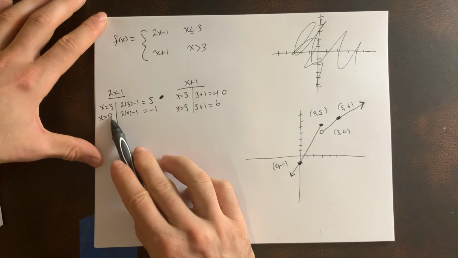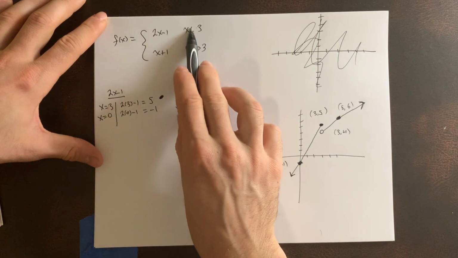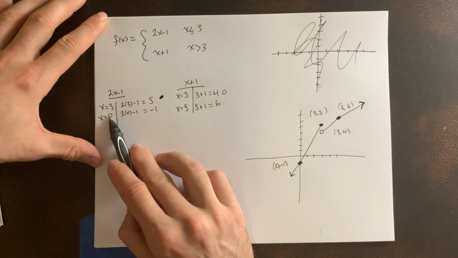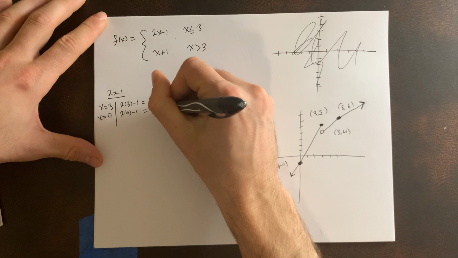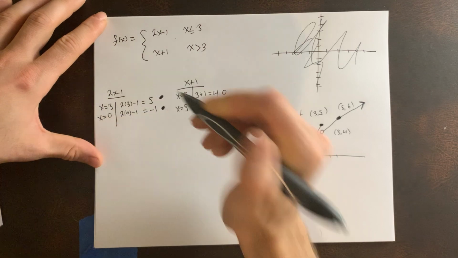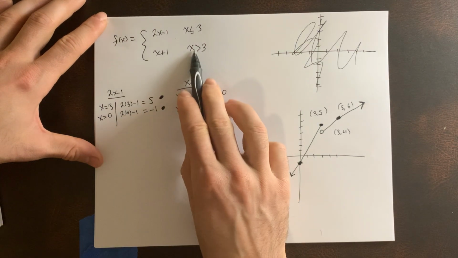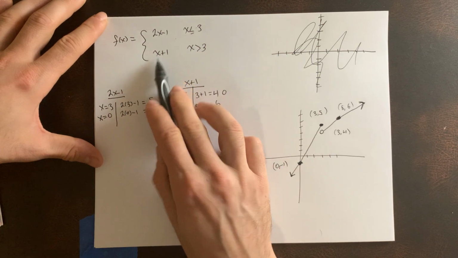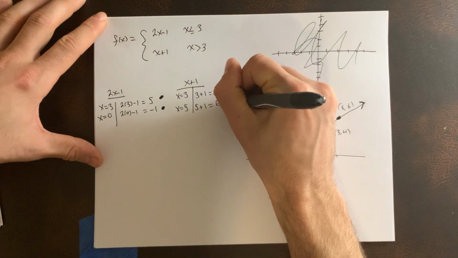But then for this one, we want to pick 2 more points in this section. So another point to the left of 3 is going to be 0. So we're allowed to plug in 0. That means we get a closed circle. Here we're plugging in 5 to this bottom equation. Again, 5 is bigger than 3, so we're allowed to plug 5 into this one. For that reason, we're getting a closed circle.